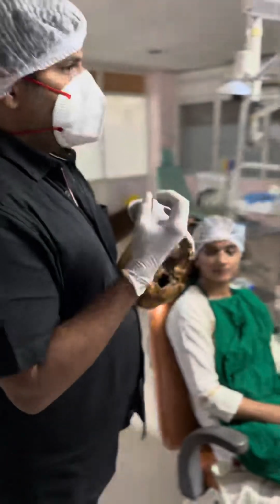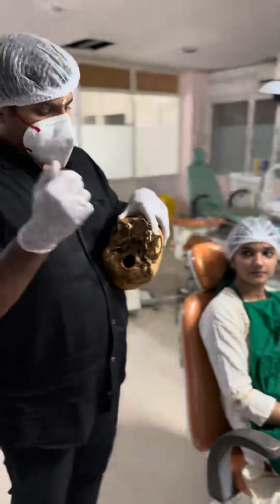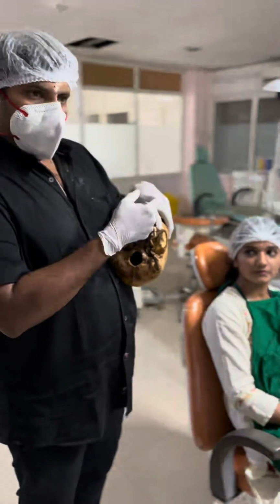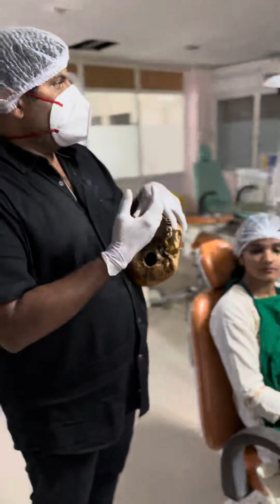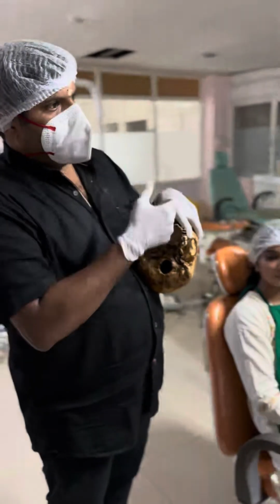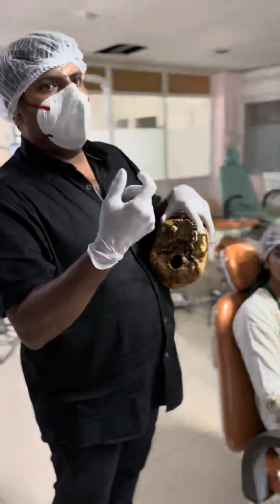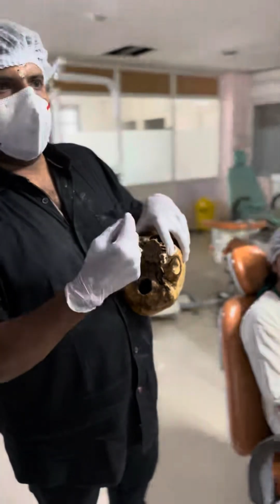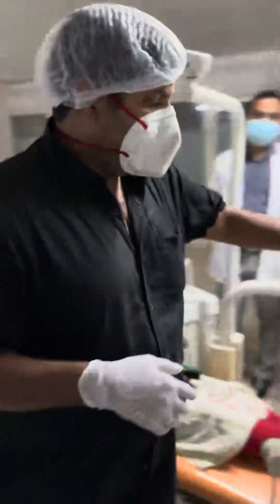Just give some drops, that is more than enough for a nasopalatal nerve block. Once you inject, while withdrawing you should keep pushing the solution and only then withdraw. Don't inject and take it out completely. While you're taking it back, keep pushing the solution drop by drop, deposit the solution and come back. This is how you give a nasopalatal nerve block.